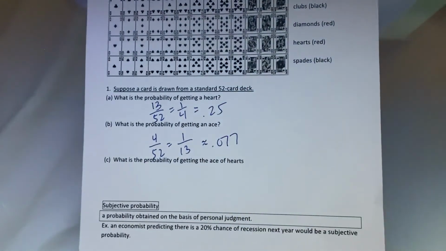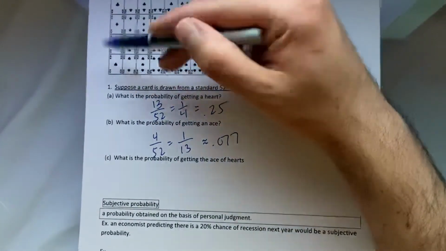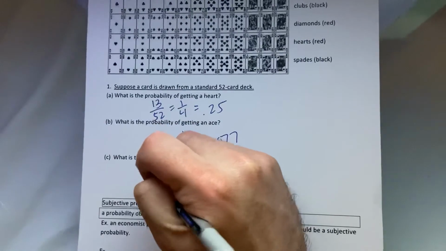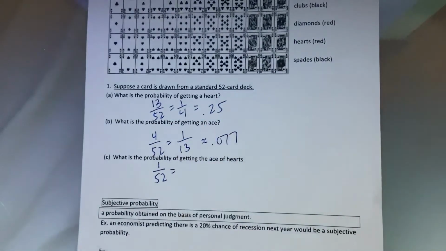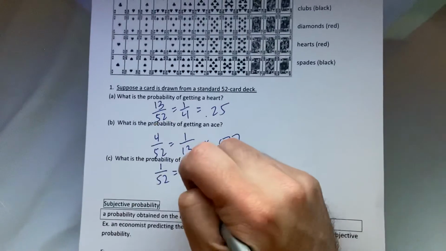What's the probability of getting an ace of hearts? Now, of the aces, only one of them is the ace of hearts. So it's 1 out of 52. Can't reduce. It's a small number. 0.019.